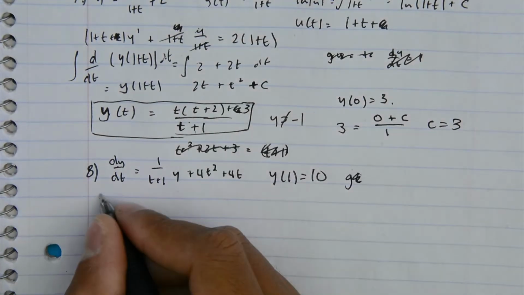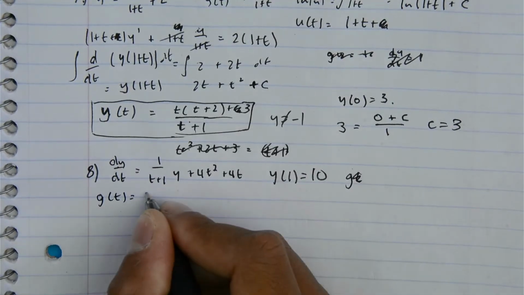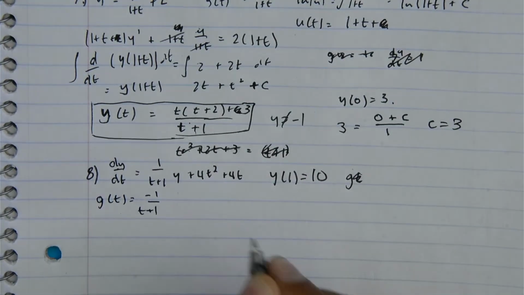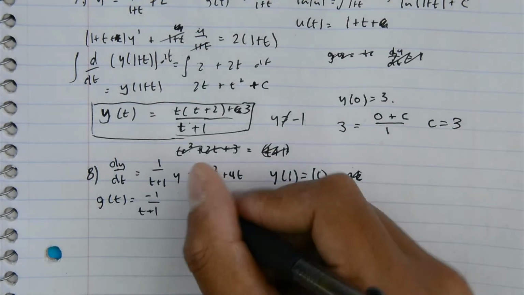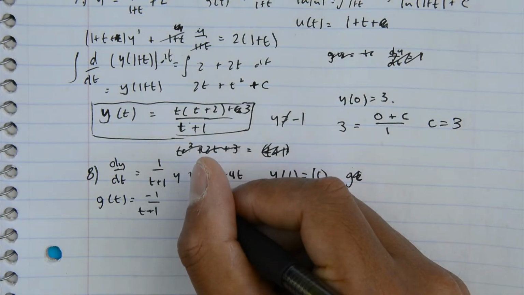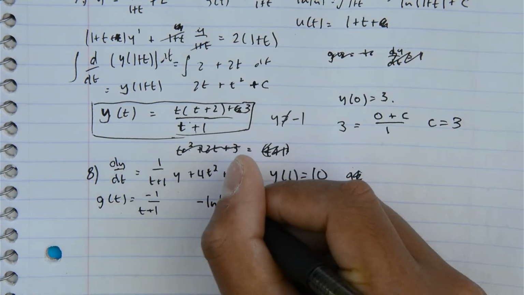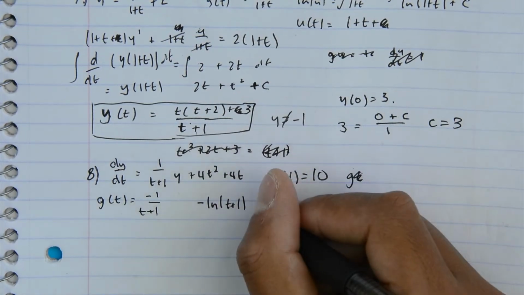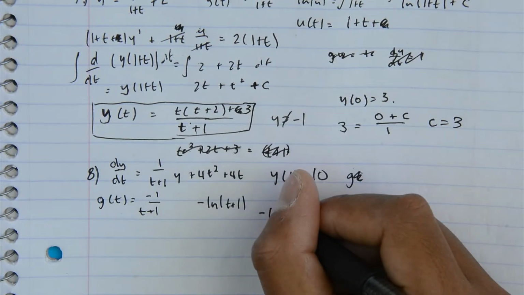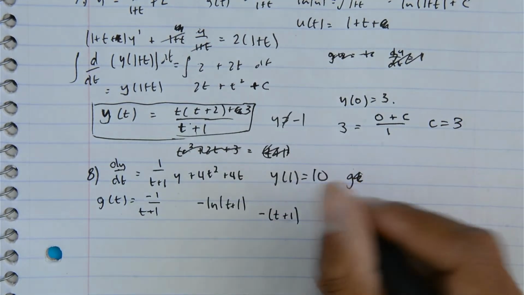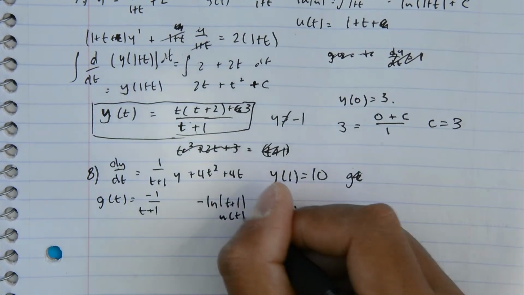So, okay, g of t is equal to minus 1 over (t plus 1). So then we get minus ln(t plus 1), so then we get 1 over (t plus 1). u of t is equal to this.